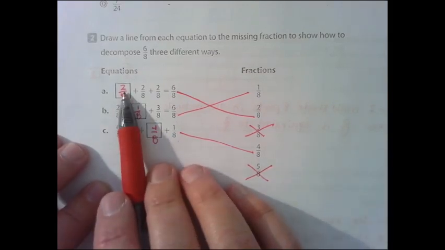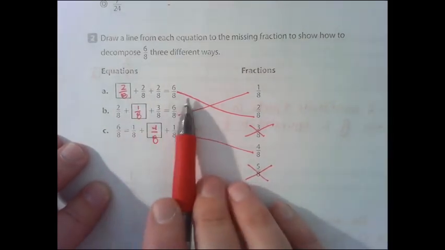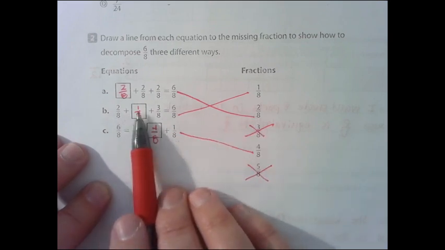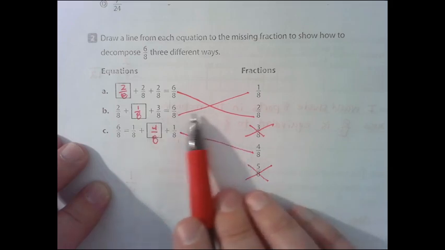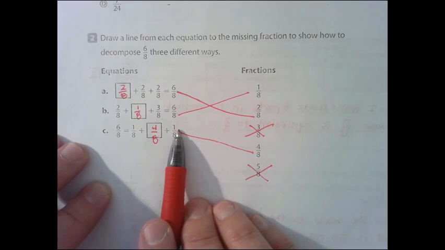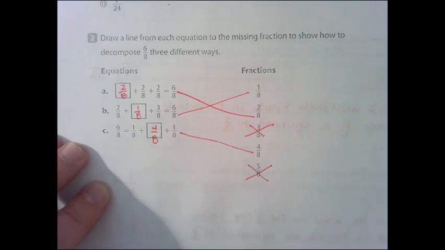All right, so again, let's just review. 2 plus 2 plus 2 is 6, so that one was 2/8. Here's 1/8, because again, 2/8 plus 1/8 plus 3/8 is 6/8. And here we have 1 plus 4 plus 1 is 6, so the answer there was 4/8. All right, let's turn to the next page.